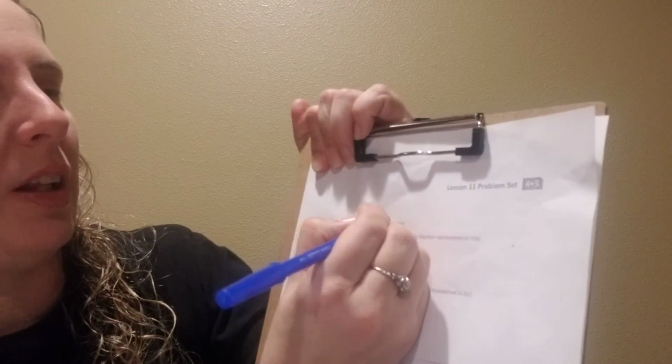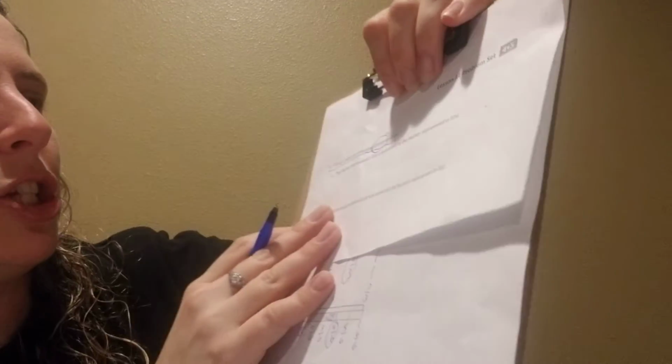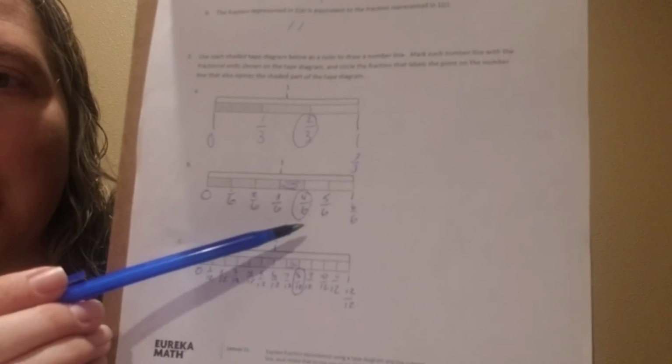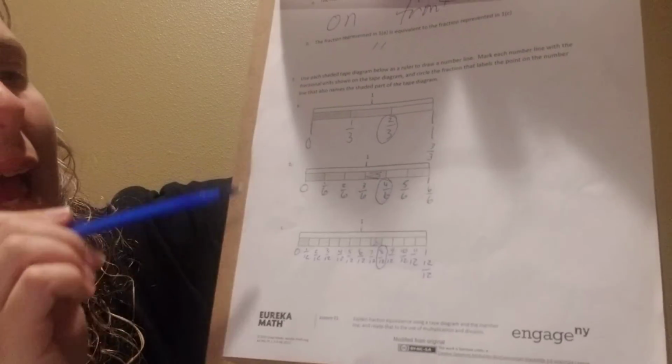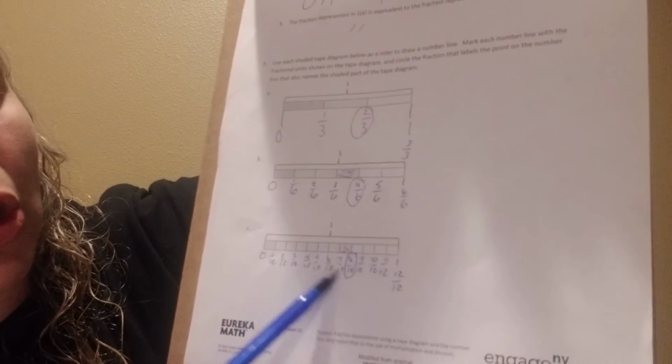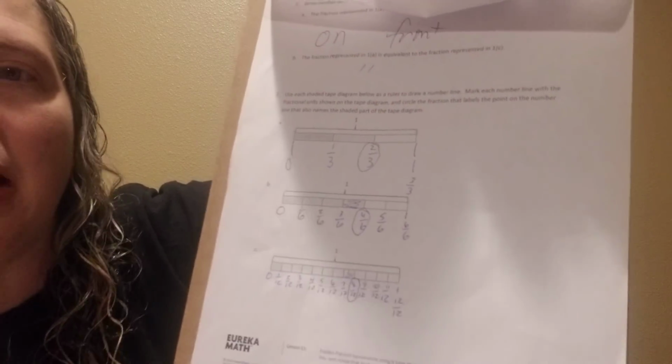Don't write the multiplication sentence. It tells you right there. Circle it. Write the division sentence, okay? To show that 3A is equal to 3B. So you're going to write a division sentence to go from the larger fraction to the smaller fraction. On letter B, you're going to do the same thing, but you're going to show that A and C are equal. Go from the larger fraction to the smaller fraction. You're just simplifying it. What did they divide it by?